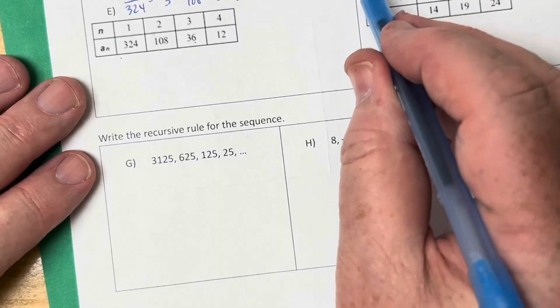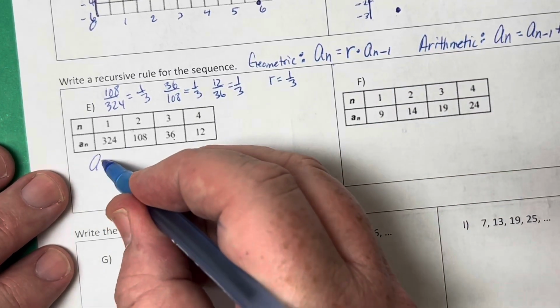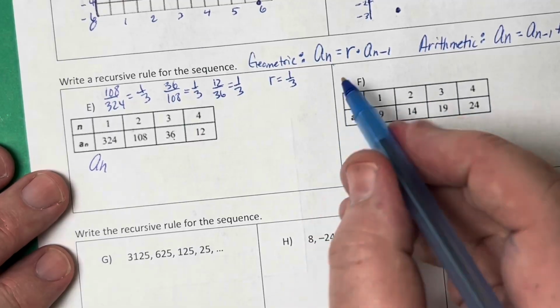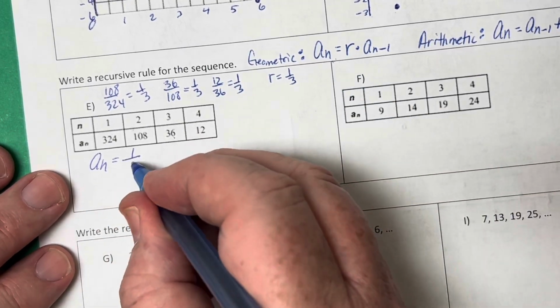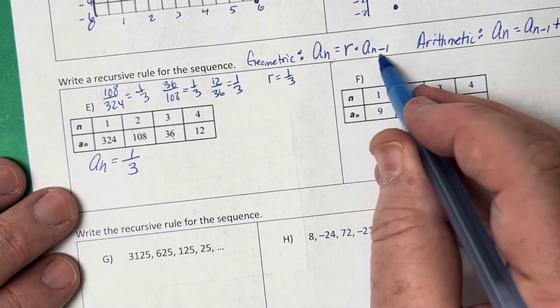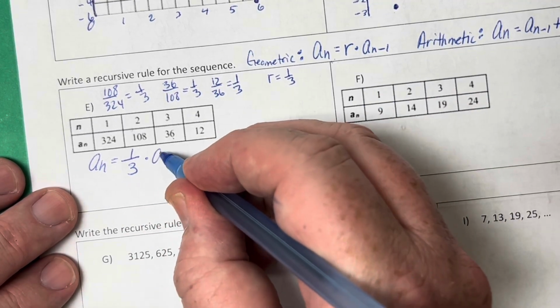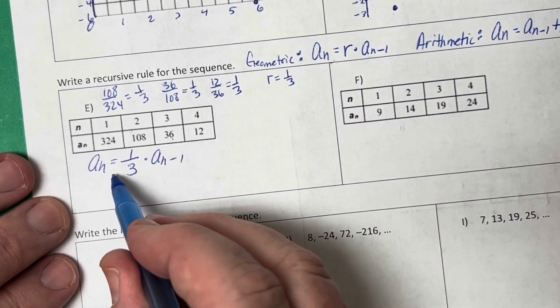And then when we have our basic rule, we have a_n equals 1/3 times the previous term, so times a_(n-1).